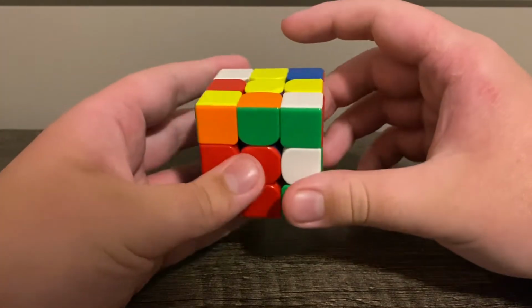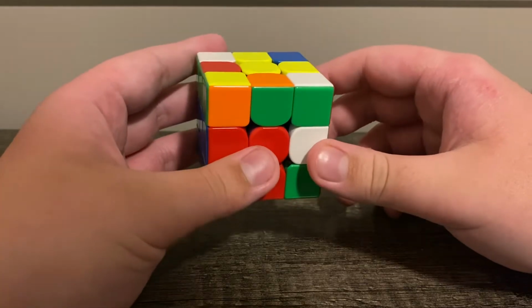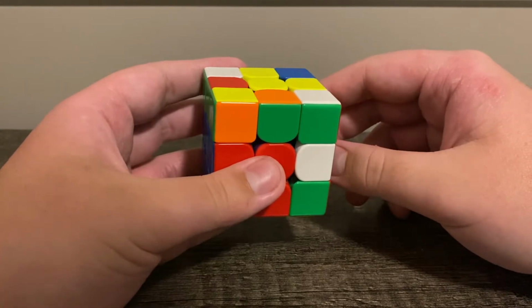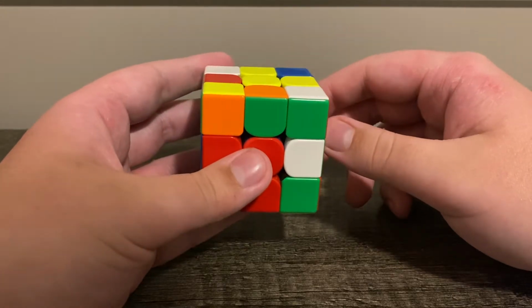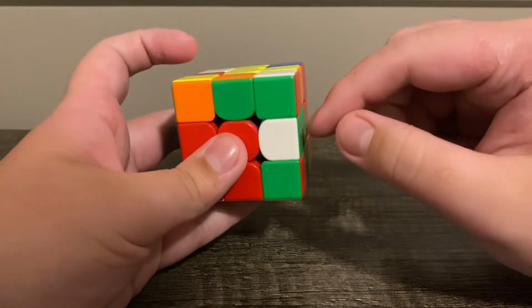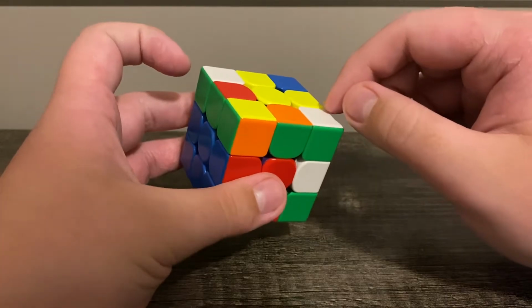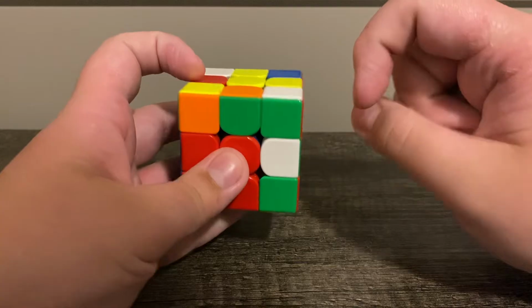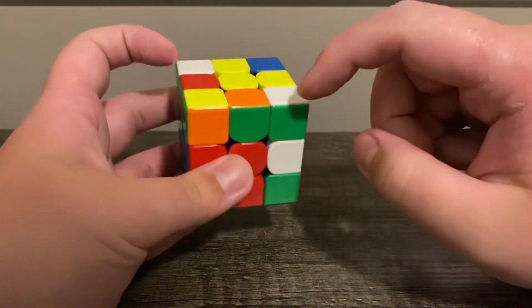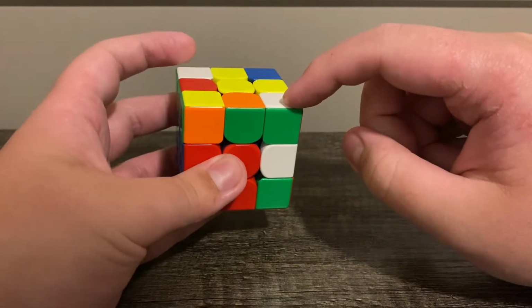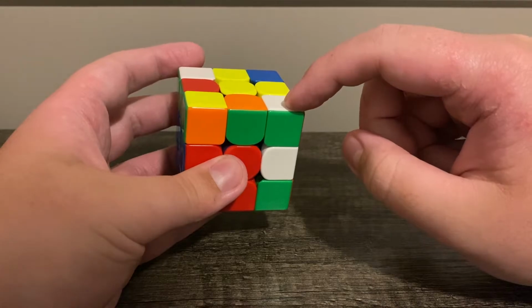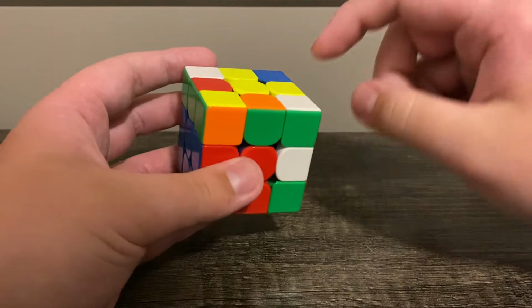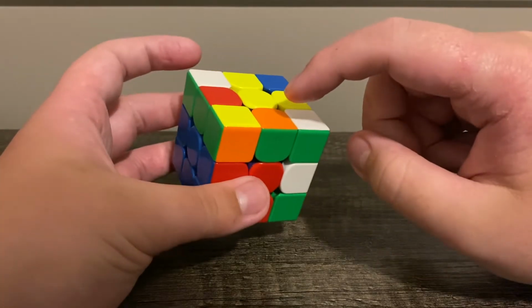Okay, and then for right block, there's a few options. What I see is when I insert this, let's see. So I think in a speed solve, what I do is I just insert this, solve this pair, and then actually what I can do is I can do U prime R prime.